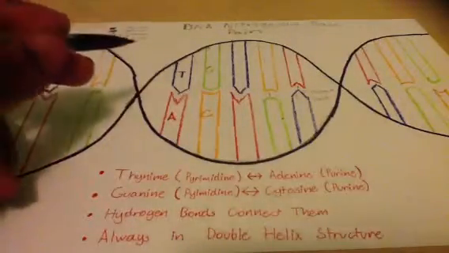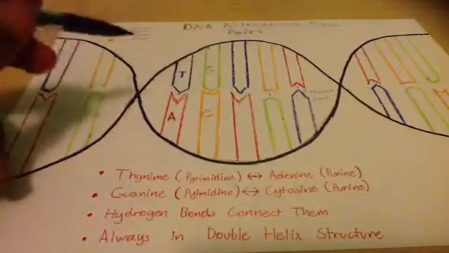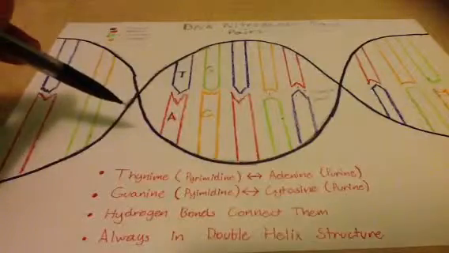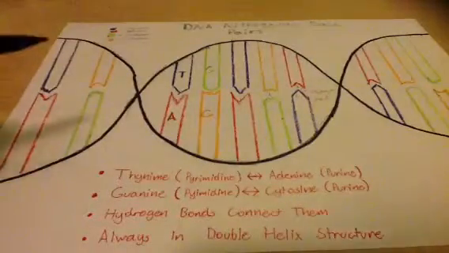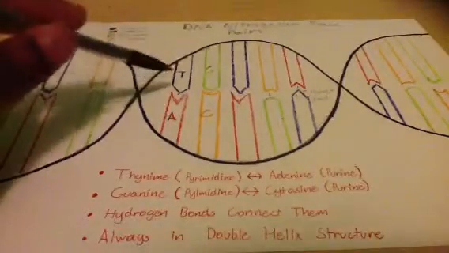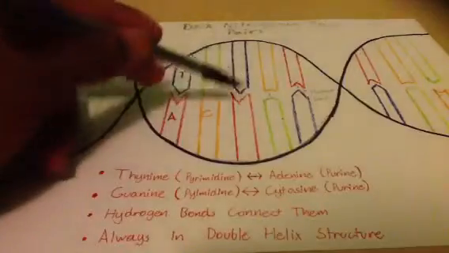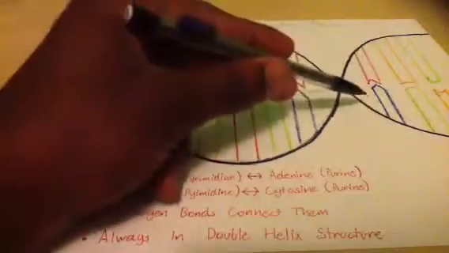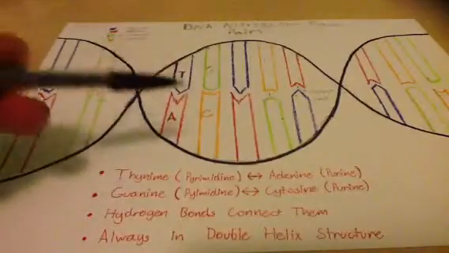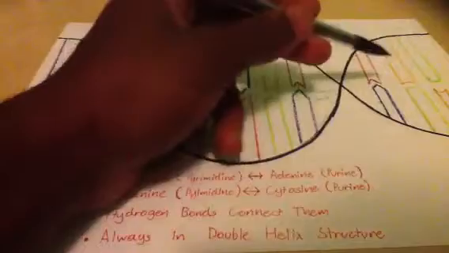Thymine is a pyrimidine that's always going to bond to adenine, which is a purine. These will always be in equal amounts in the DNA because one is always complementary to the other, as you can see here. And the same goes for guanine and cytosine. They're always going to be in the same amount because they're complementary to each other.